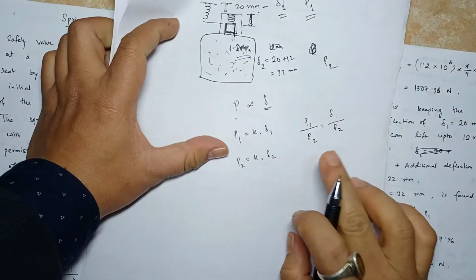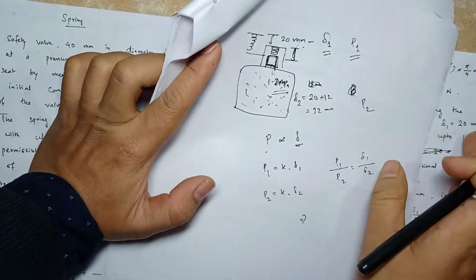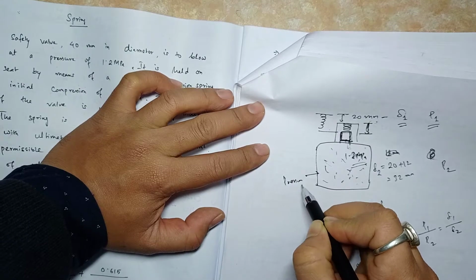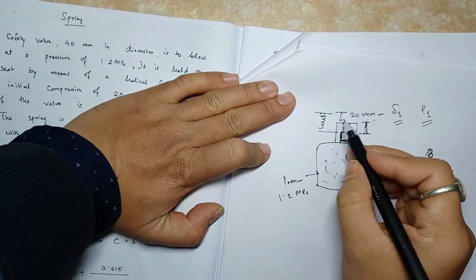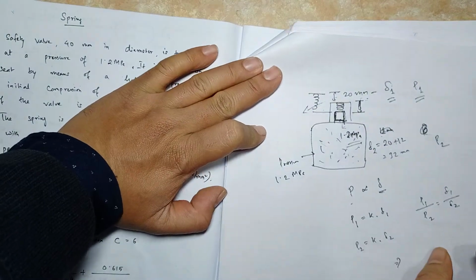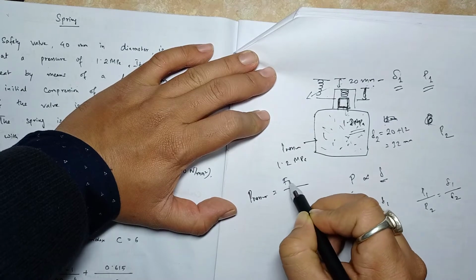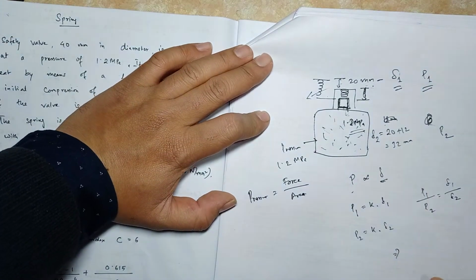So first of all you have to find P1. The pressure is given as 1.2 megapascal, and the extension delta 1 is given as 20. Now you know pressure equals force by area.